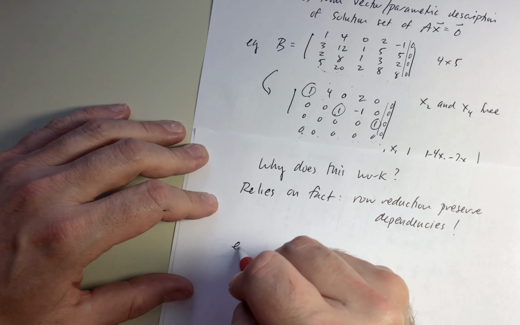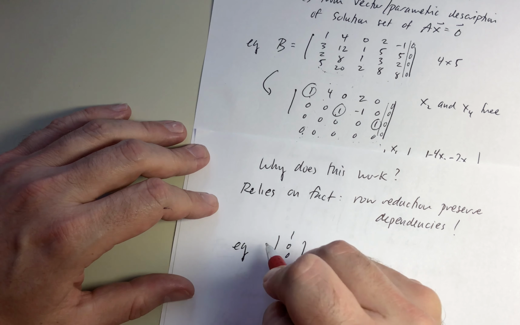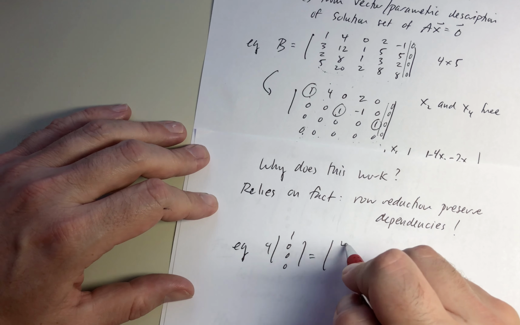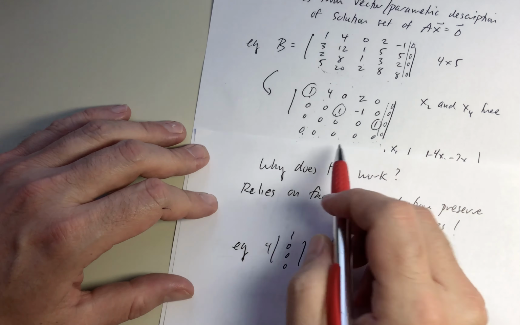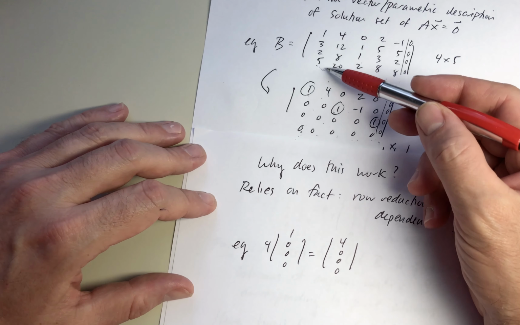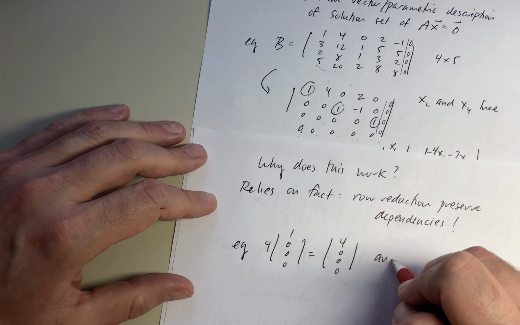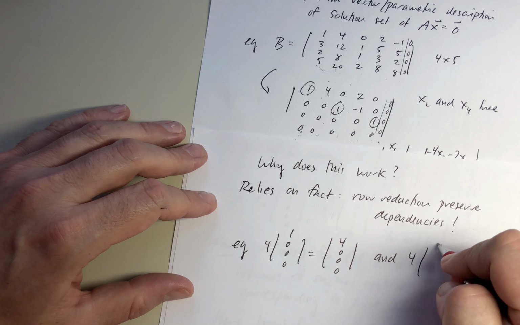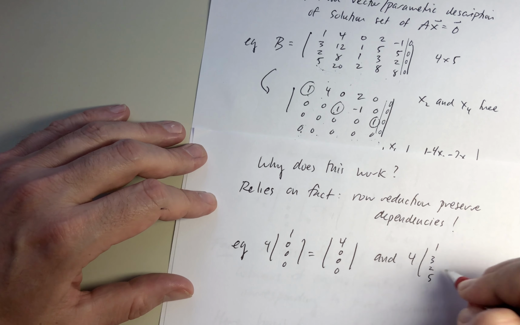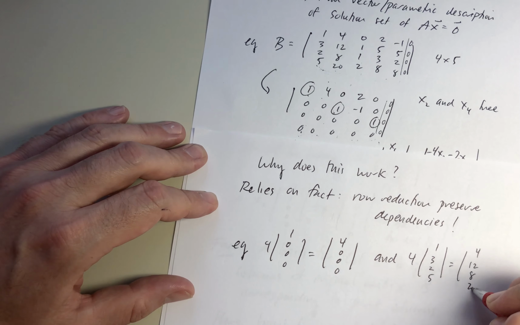For example, (1, 0, 0, 0) times 4 is equal to (4, 0, 0, 0). That was the dependency I see between the first two. But notice in the original matrix, I have the same thing: 4 times the first column of the original matrix is the second column.